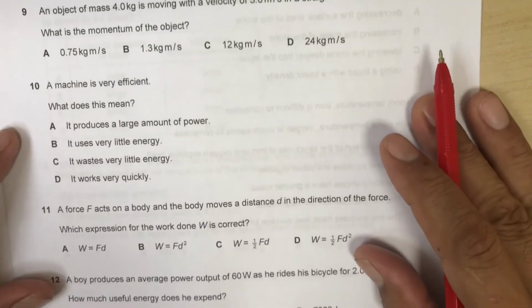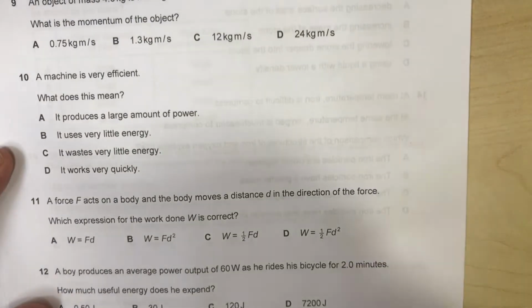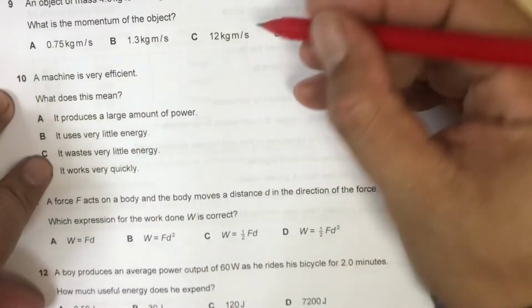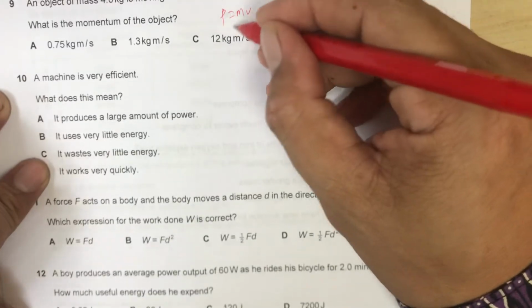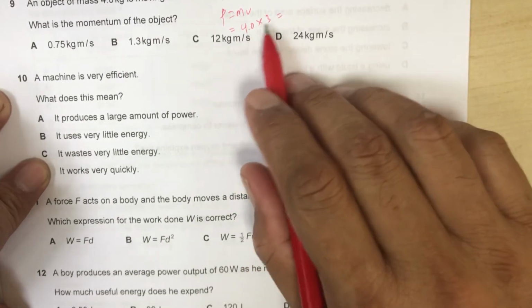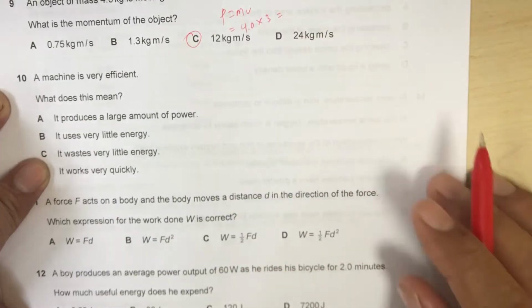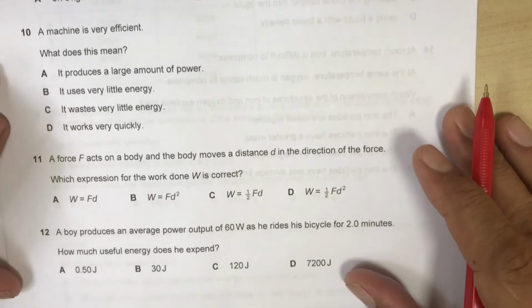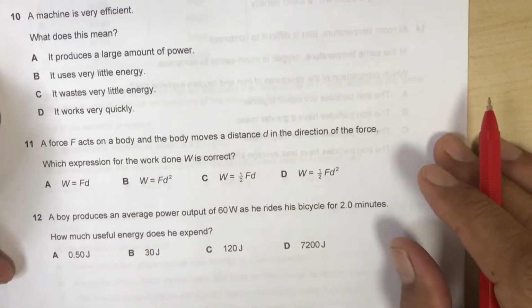And then number 9, an object of mass 4 kg moving with velocity 3 in a straight line. What is the momentum of the object? Momentum is mass times velocity. Mass is 4 times 3. This is equal to 12 kilogram meter per second. Then continue, number 10.